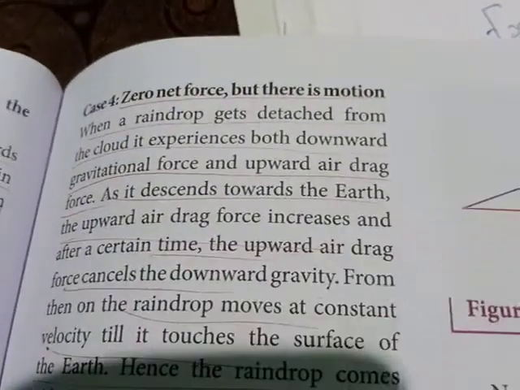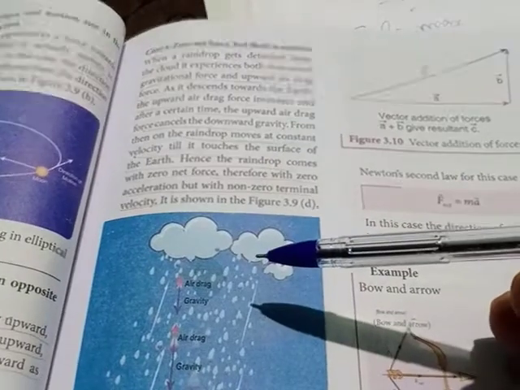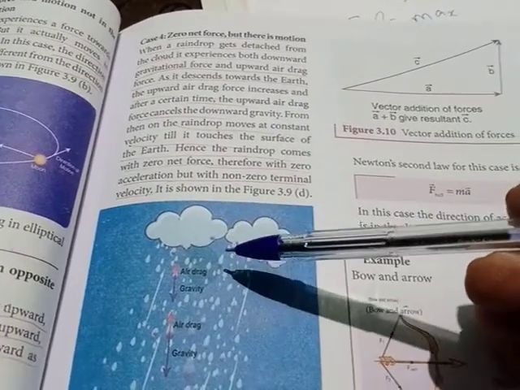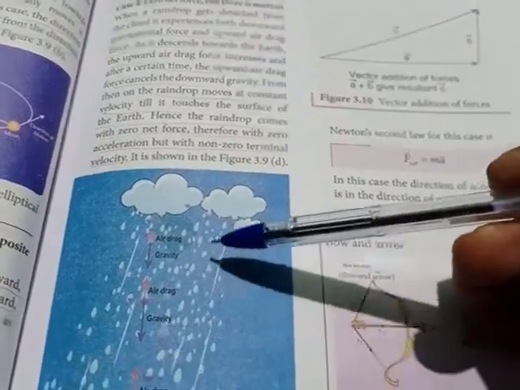And the last case is zero net force but there is motion. You can see one example given here from the cloud. From this cloud, raindrops get detached.